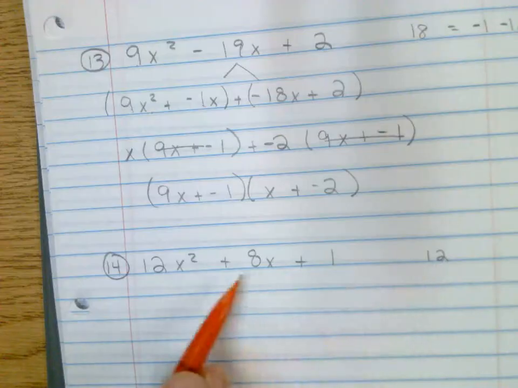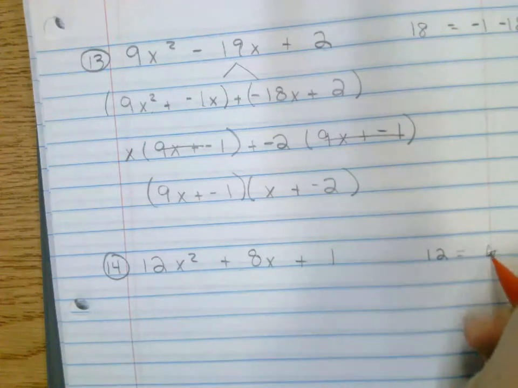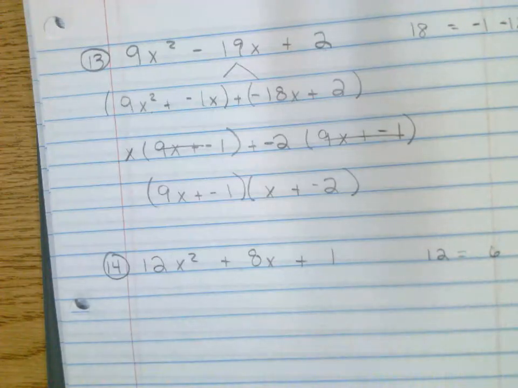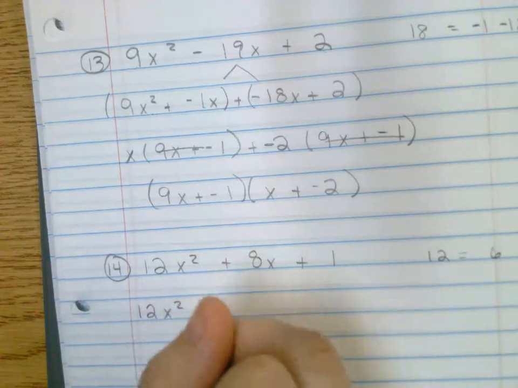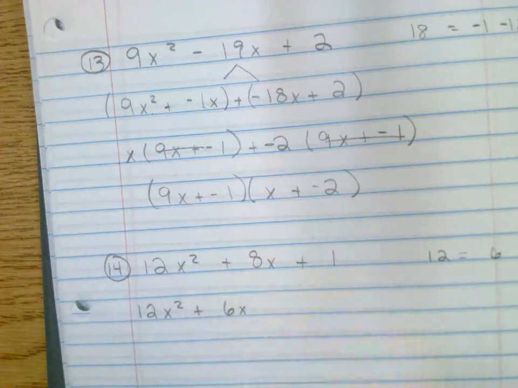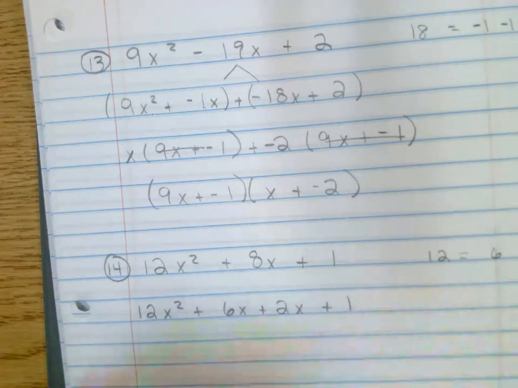And then what multiplies to be 12 and adds to be 8? It's going to be 6 and 2. So you're going to rewrite this. So I've got 12x squared plus 6x plus 2x plus 1.